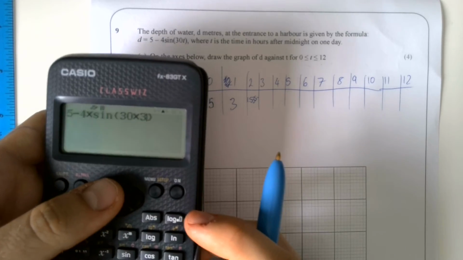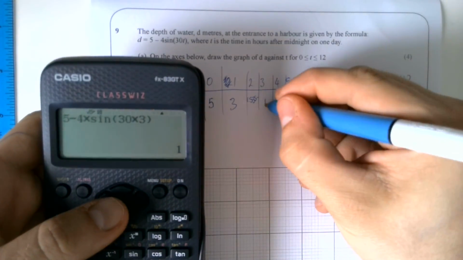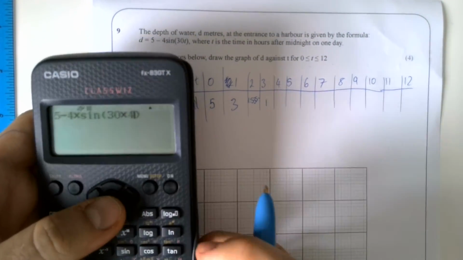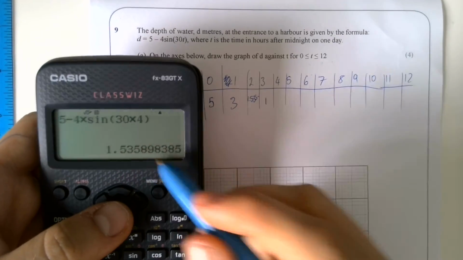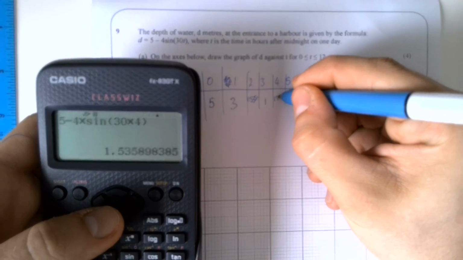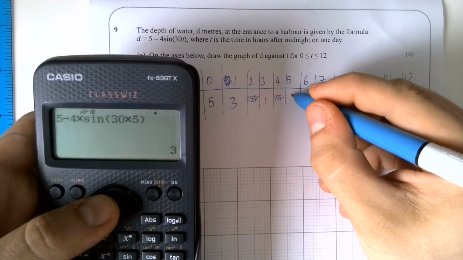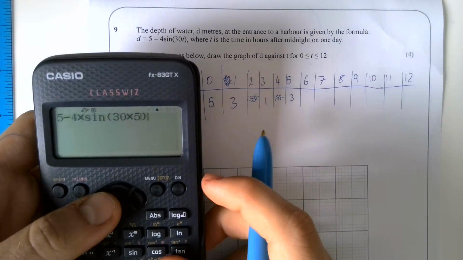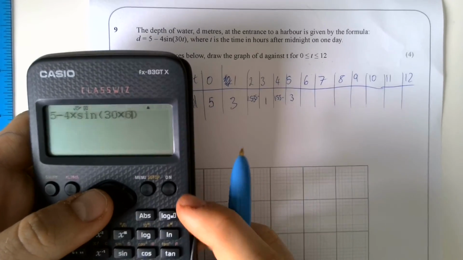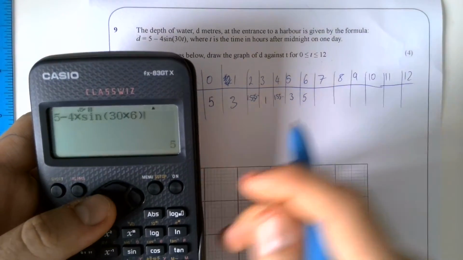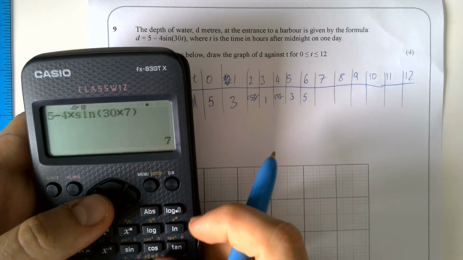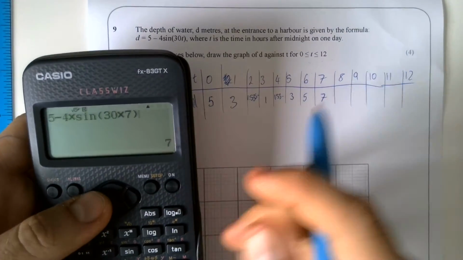When t is 3, my answer is 1. When it's 4, it's that number again. We can see the symmetry which I mentioned earlier on. When t is 5, it's 3. When t is 6, it's 5. When t is 7, it's 7.